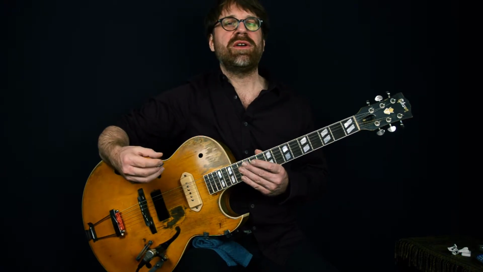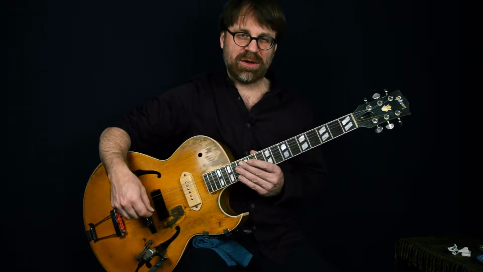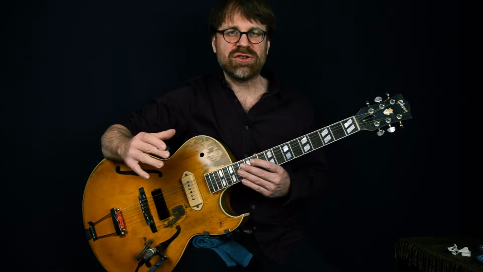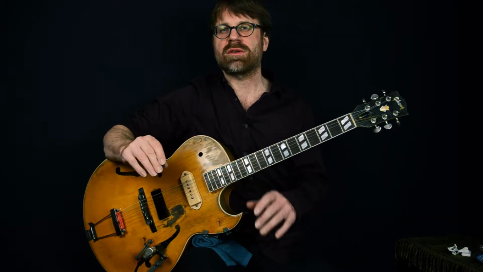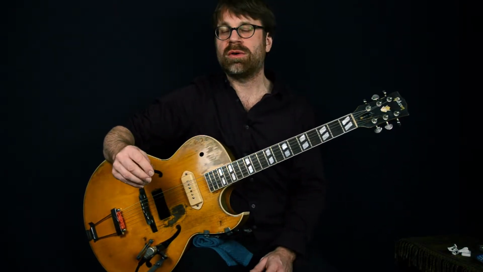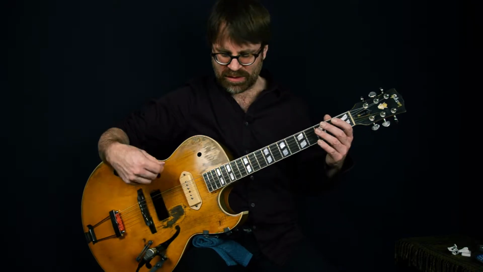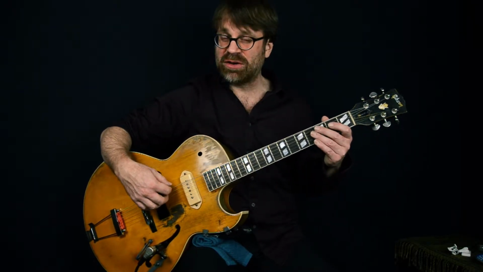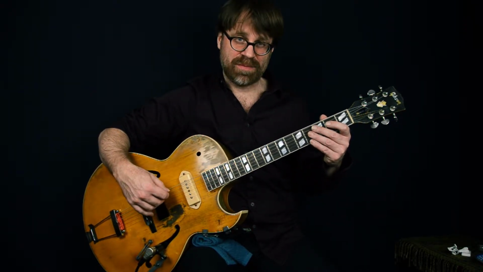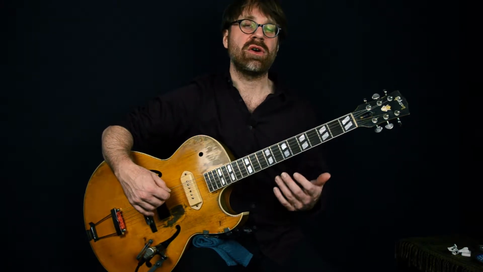And what's also very important, we also talked about the gravitational power that the root, the first partial, actually has in relation to the other notes.